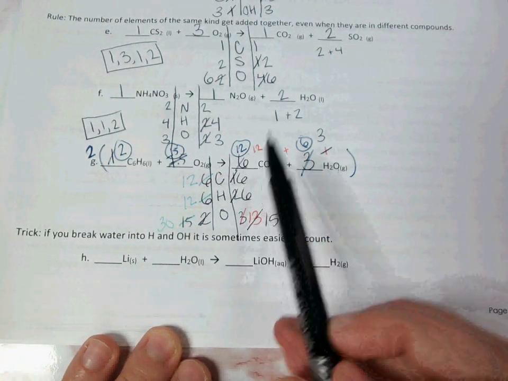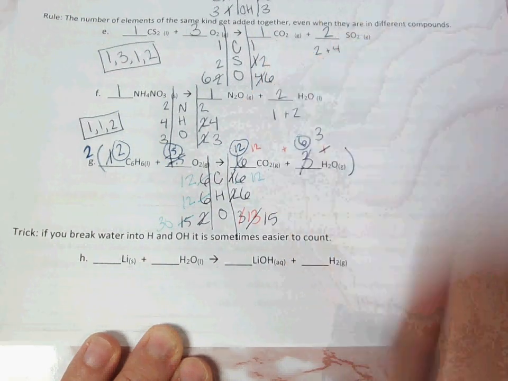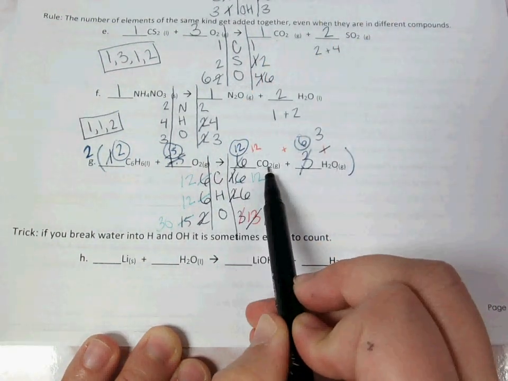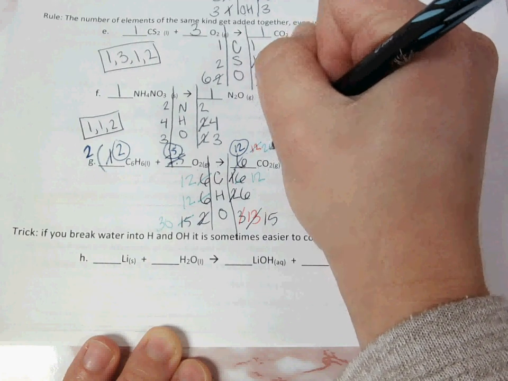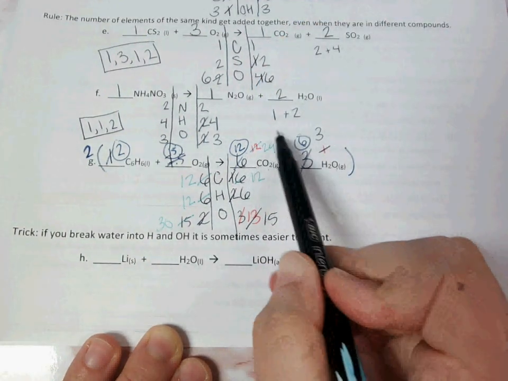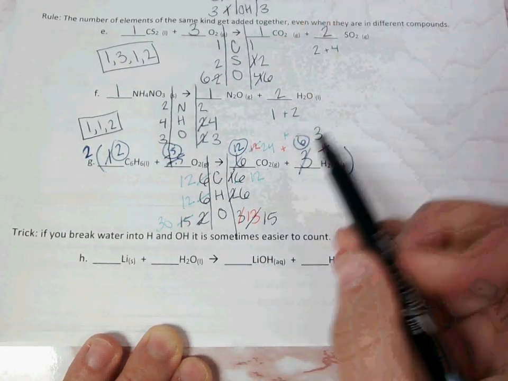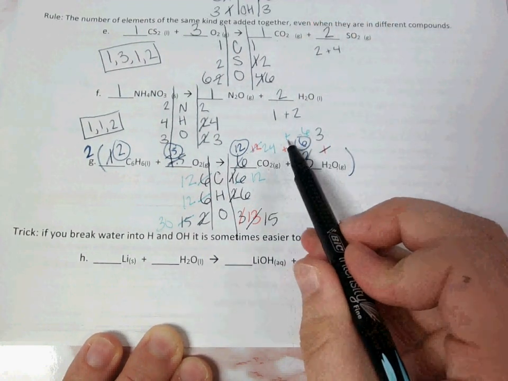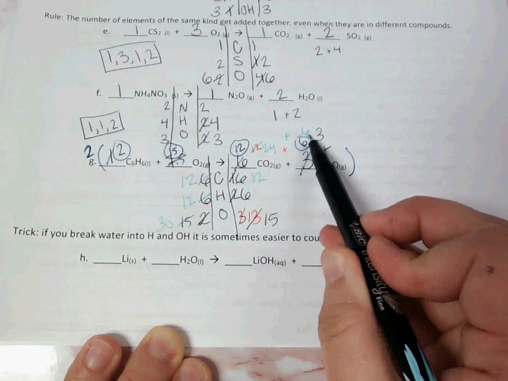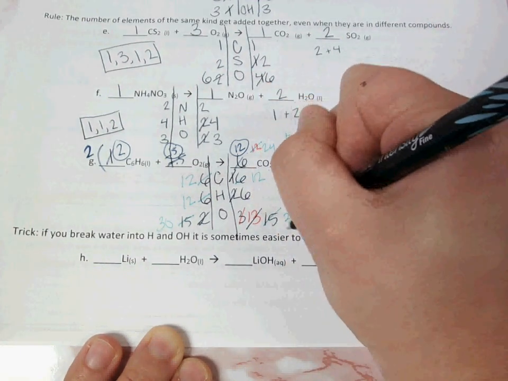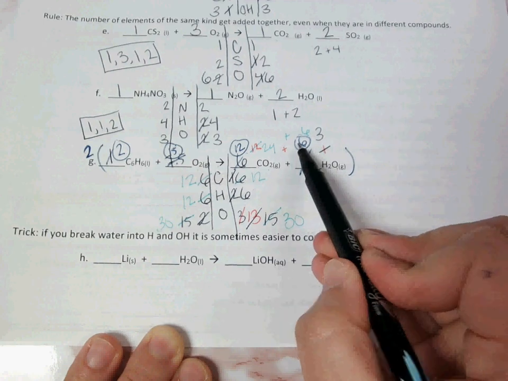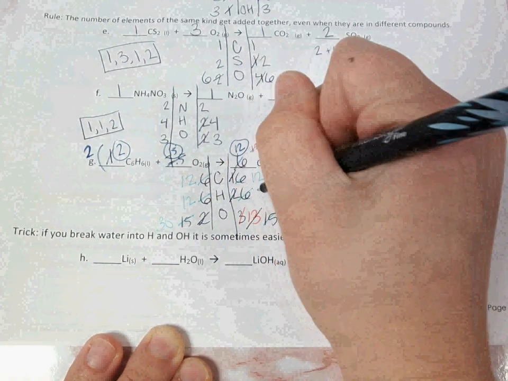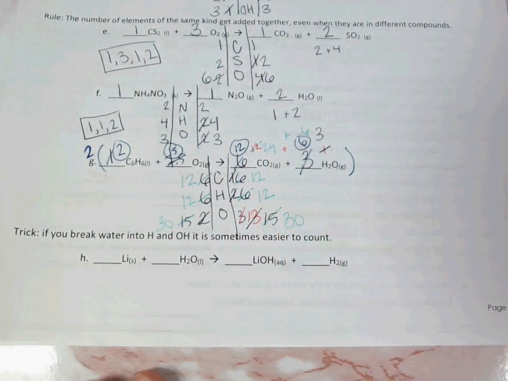12 times 1 carbon gives me a total of 12 carbons on my product side. 12 times 2 oxygens gives me a total of 24 oxygens from CO2 plus 6 times the 1 oxygen gives me another 6 from H2O. 24 plus 6 gives me how many total oxygens? 30 on my product side. And then finally hydrogen, I have 6 times the 2 hydrogens gives me 12. So this is balanced, and I didn't have to go back and forth and guess a whole bunch of different numbers, mess up my balancing, all of that.